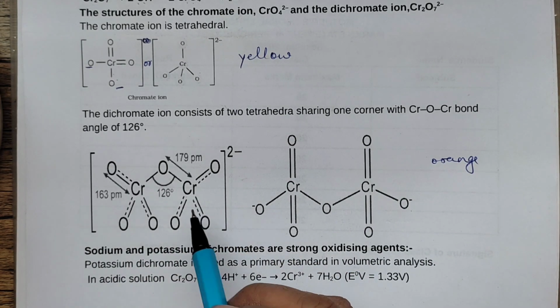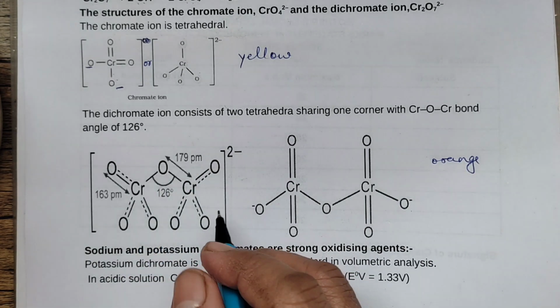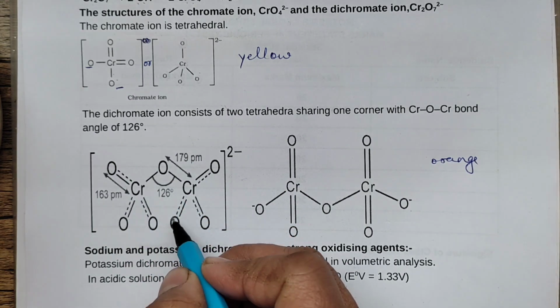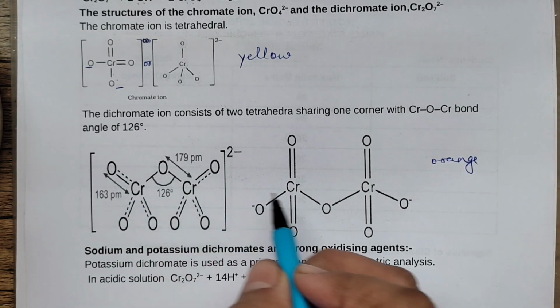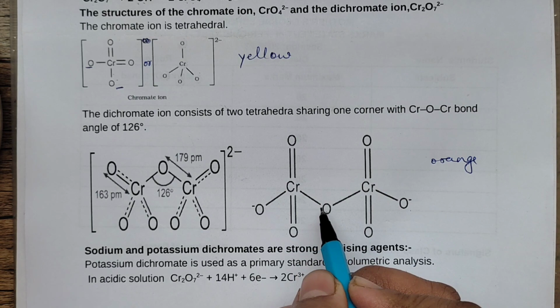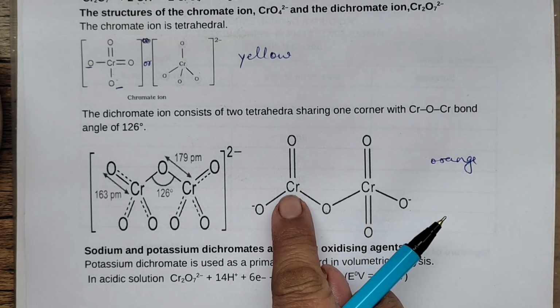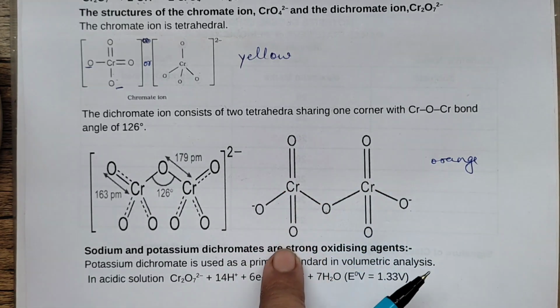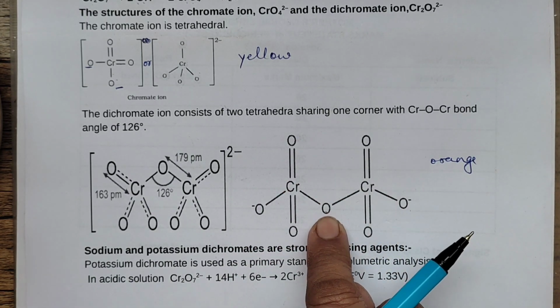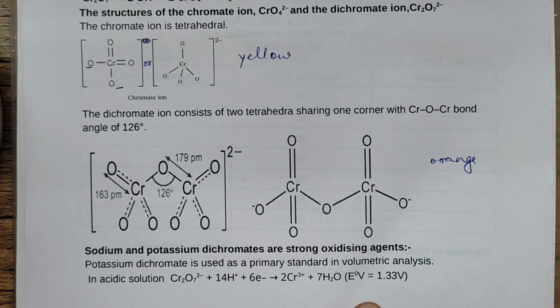Okay, the next comes dichromate. What it contains is 2 tetrahedra, with one oxygen in the center. This is better, visibility wise. There are 2 chromiums with 4 oxygens around each. 1 oxygen of the tetrahedron is being shared between the 2.